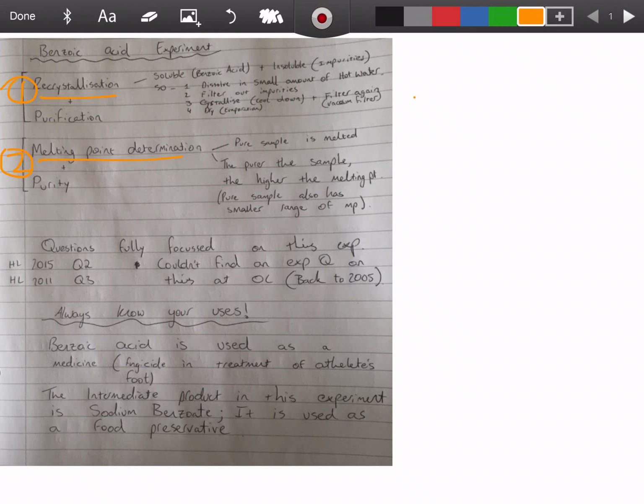We are recrystallizing the benzoic acid sample to purify it, to make it as pure as possible. Then with determining the melting point, you are essentially determining how pure the sample is. That's why I've split it into two parts, and why we're going to look at each part separately.